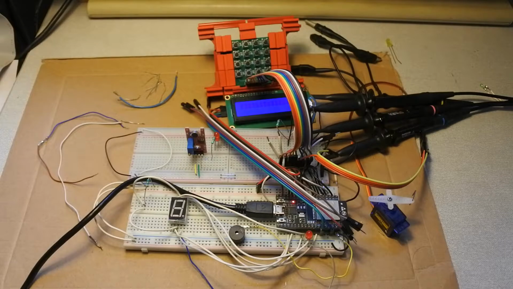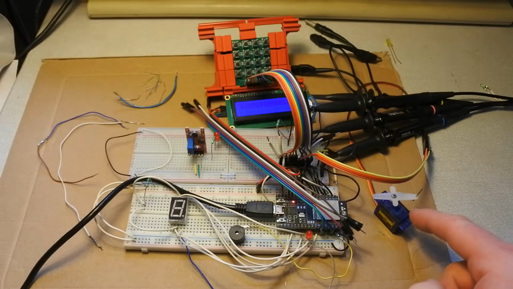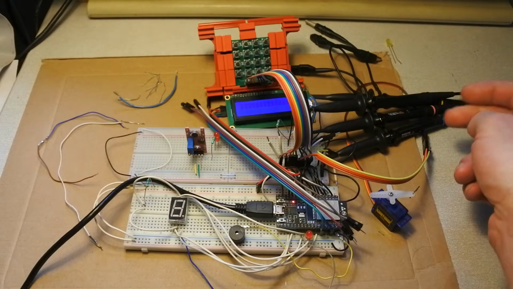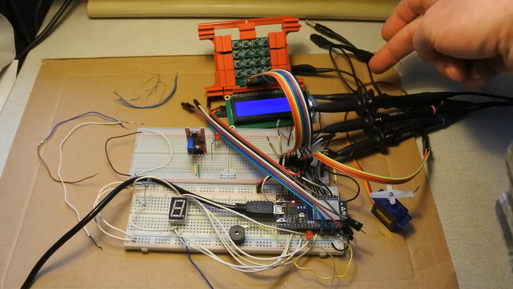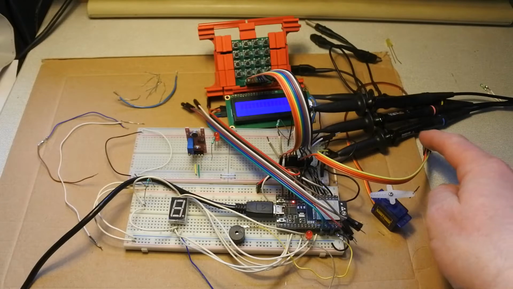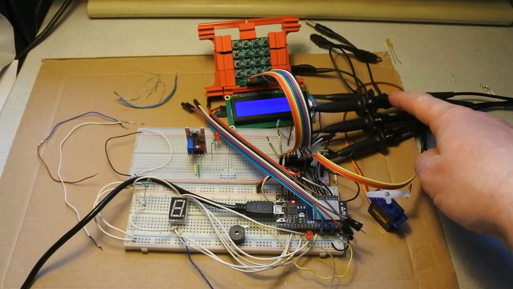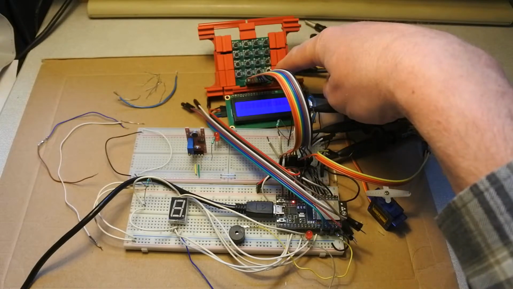So I have now connected to 3.3 volts, which is necessary for the motor. Also, well, this is pulse modulation, then this one is 3.3 volts, and these are for column 1 and column 4.